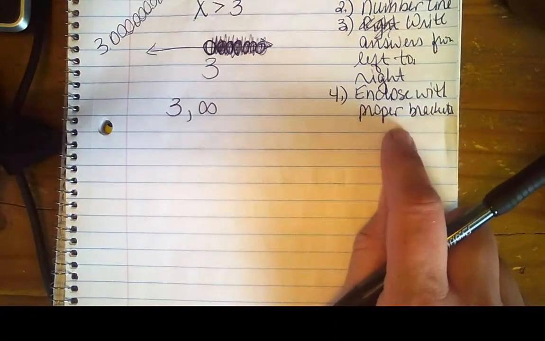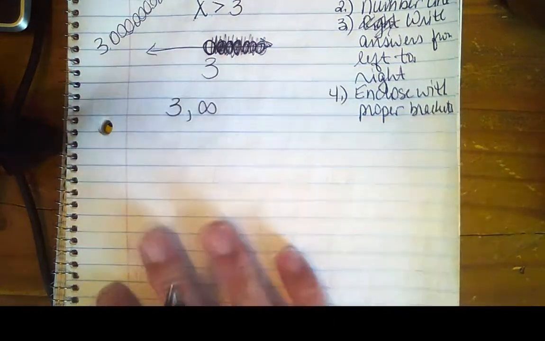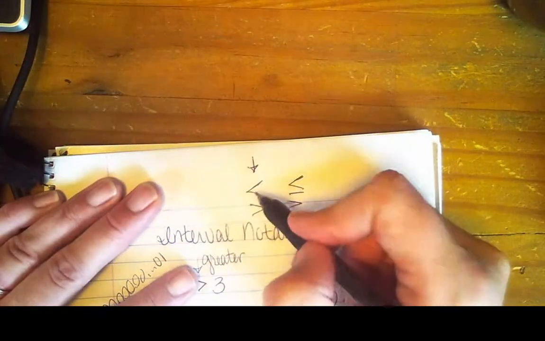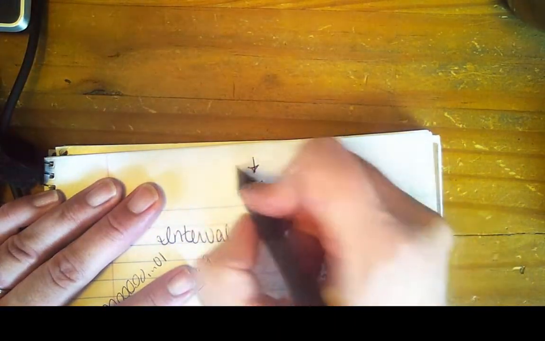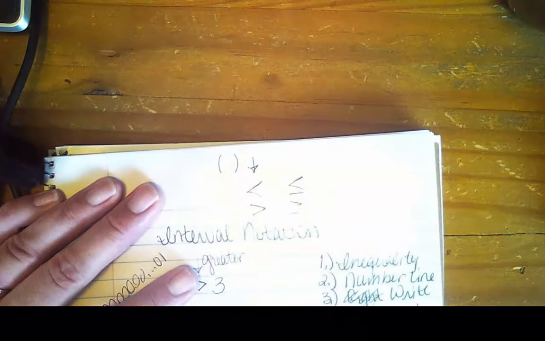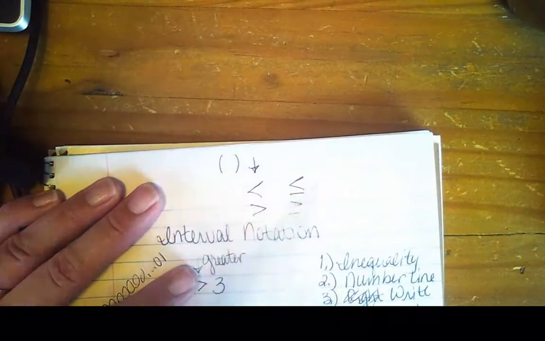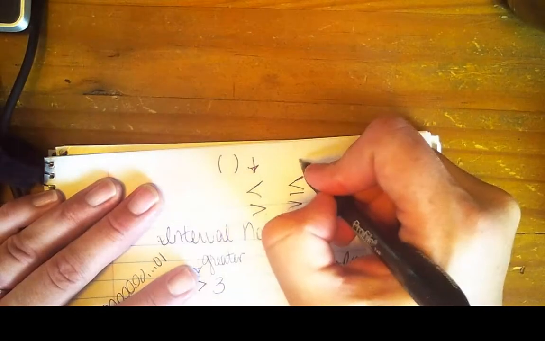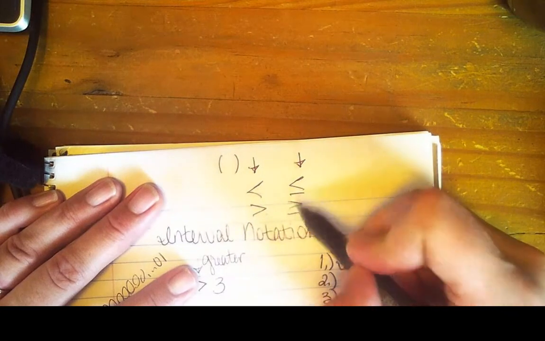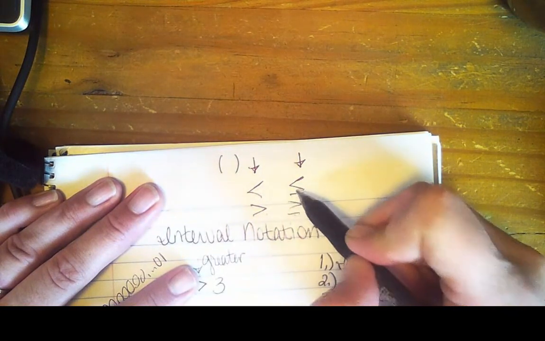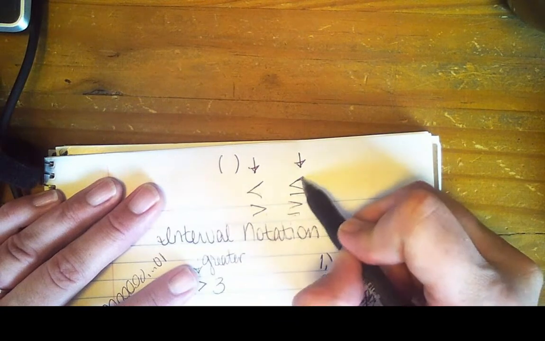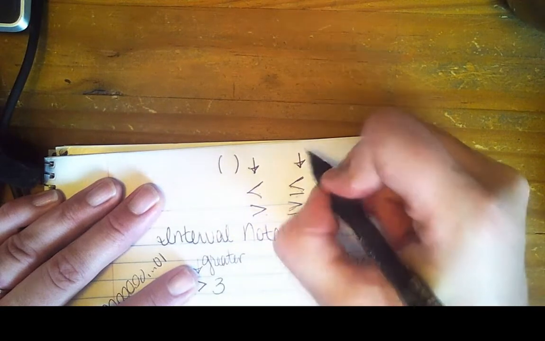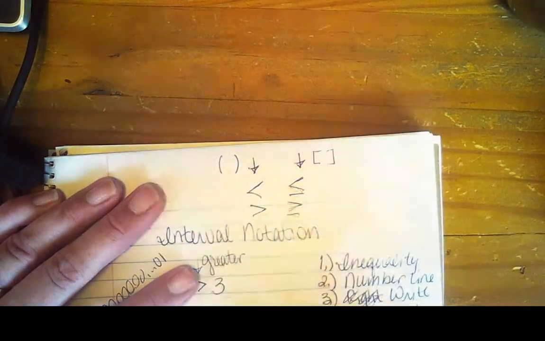Now I need to figure out what brackets to use. If it is not equal to, so if it's just less than or just greater than, you're going to use parentheses, which in this class I will call soft brackets. If it includes the given number, which would be the or equal to, so this is less than or equal to, this is greater than or equal to, you will use hard brackets.